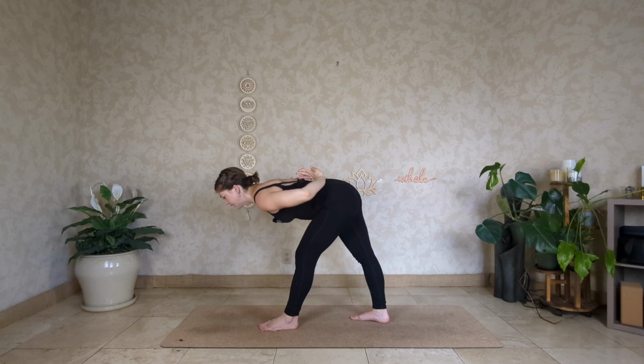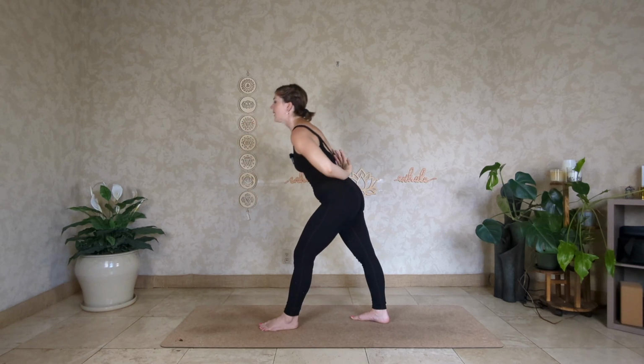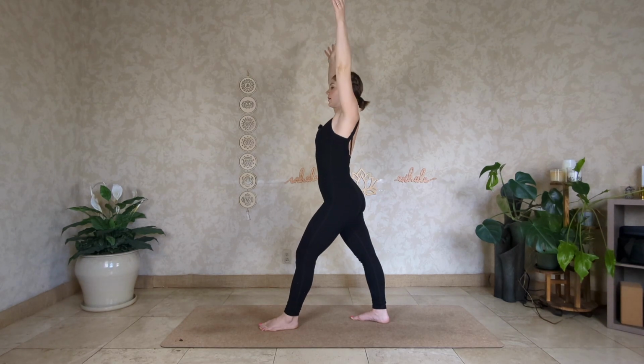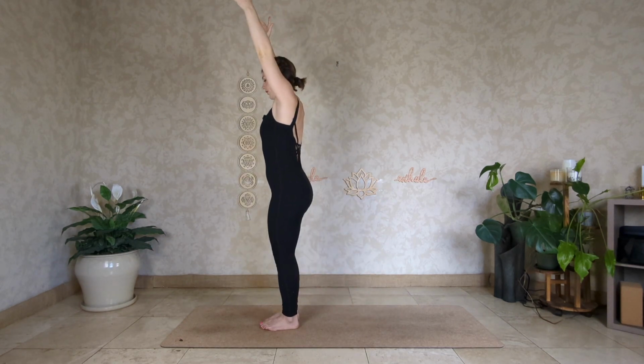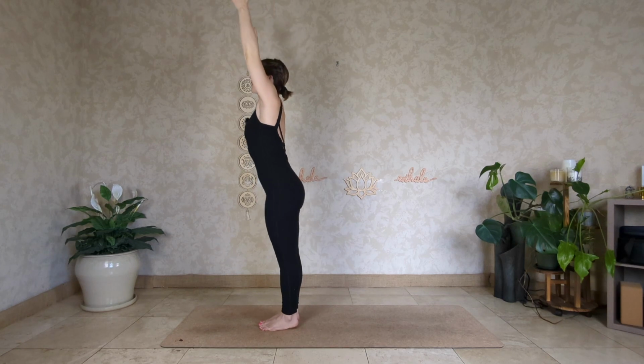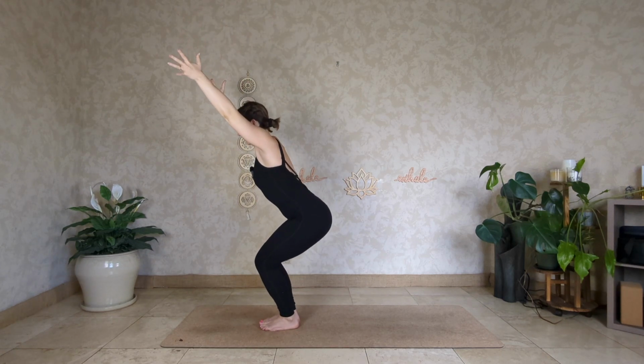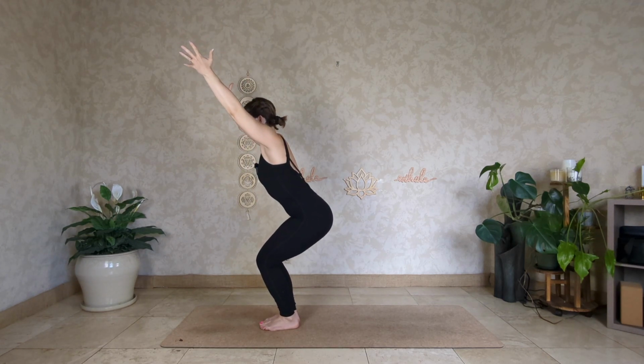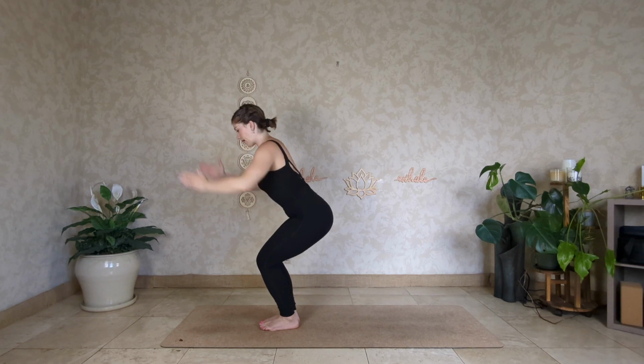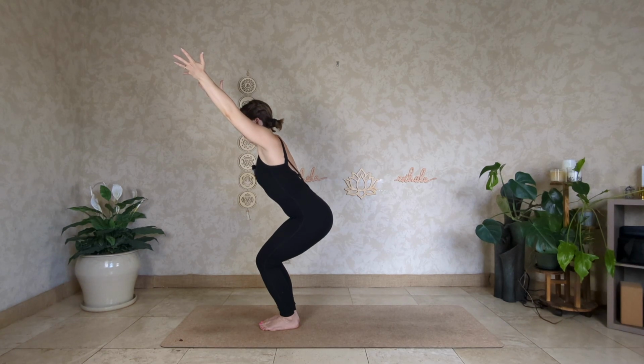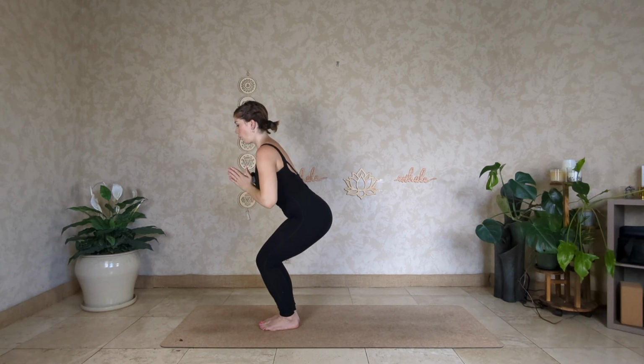And then with the next inhale, rise all the way up to standing, reaching the arms up, stepping both feet together, and we're gonna sit low for a chair pose. This time we're gonna find stillness. The belly lifting to the spine, the knees are in line with the hips. Breathe in the space. The hands are always welcome to come to the heart.